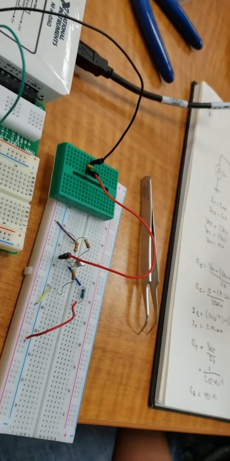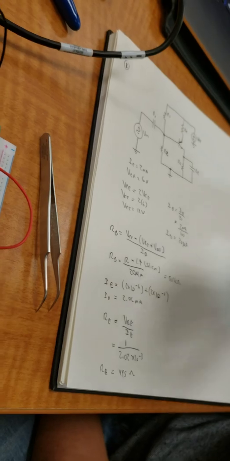We did it by hand and did it on the Simulink, and we found out that the results are the same. All right, this is Lab 8. Thank you.